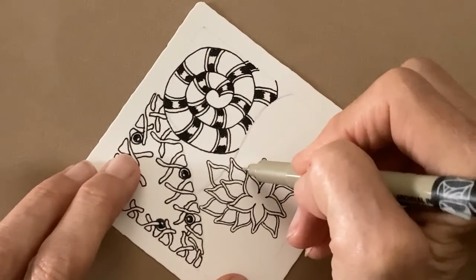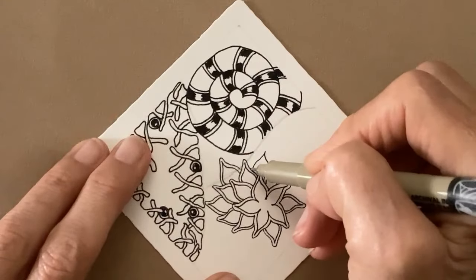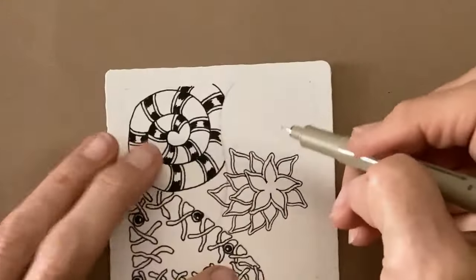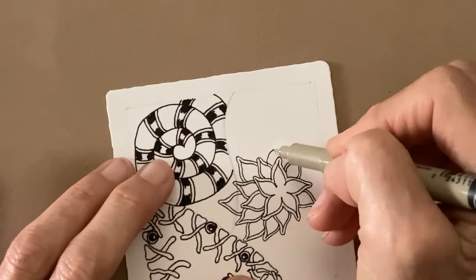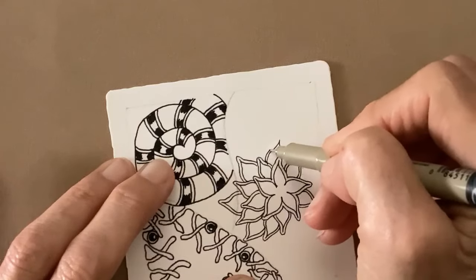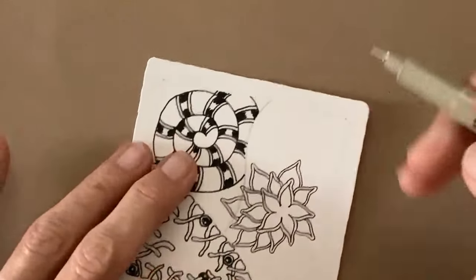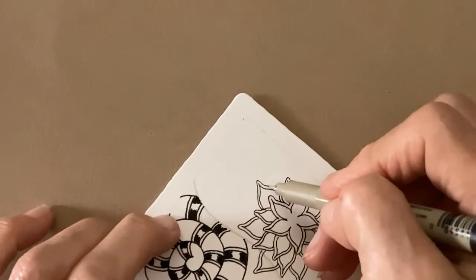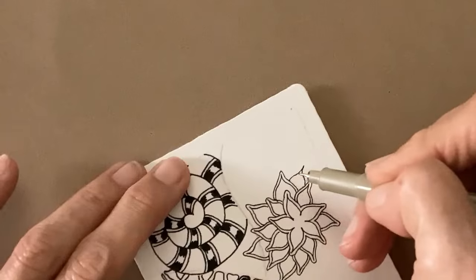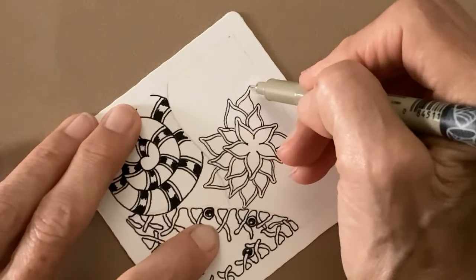Okay, I'm going to go ahead and put one right here. And I think I'll go ahead and make one right over that. You know, you could build on one side at a time or keep turning your tile.